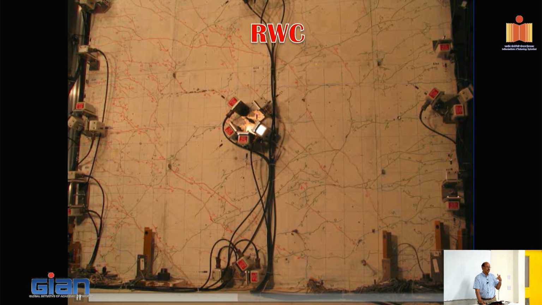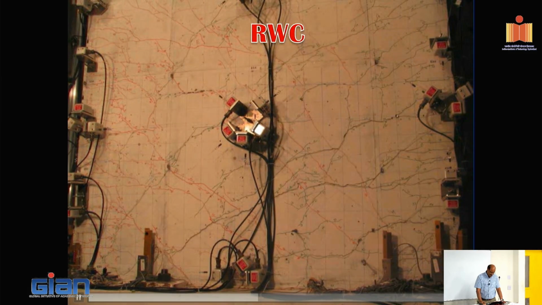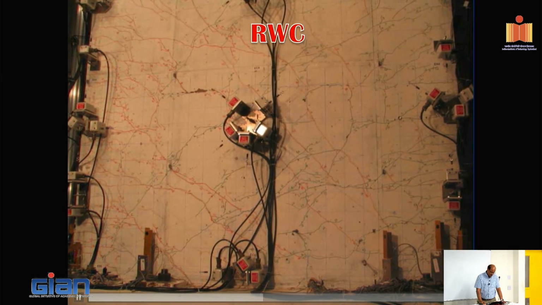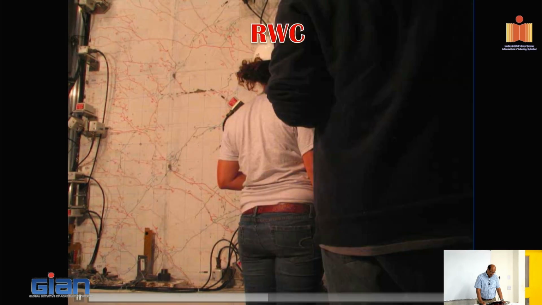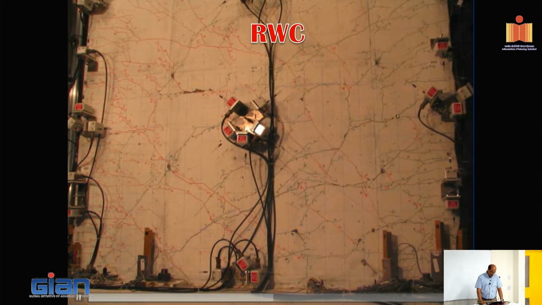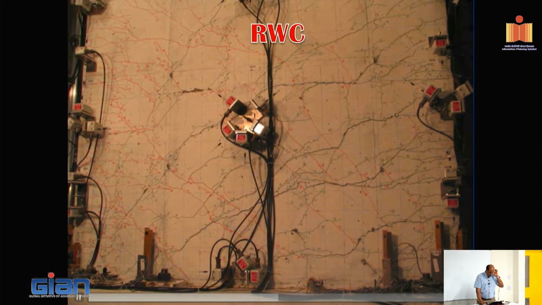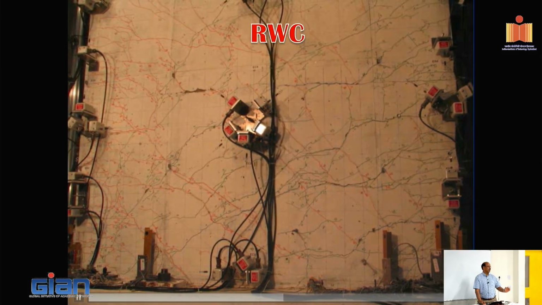But when I say damage, it doesn't mean that the wall is losing strength. It can still resist the load. So this is providing adequate resistance. So you can see it's moved back and forth in each direction. Every time you move it to one direction, the cracks get wider, so you can see now. So that's basically the plastification.